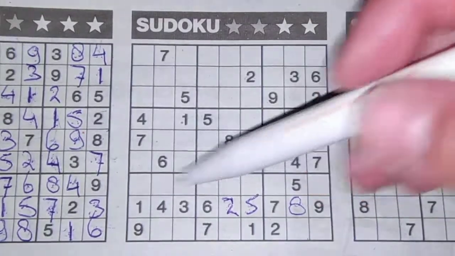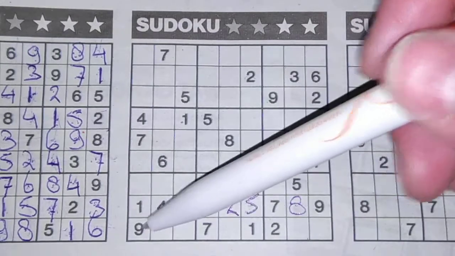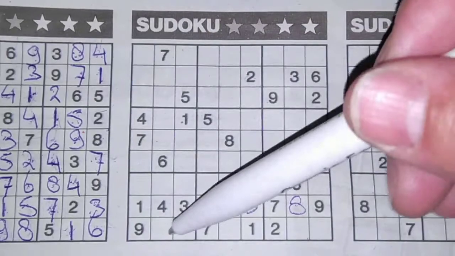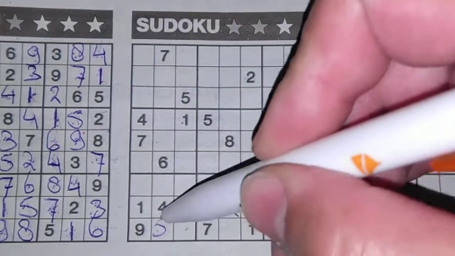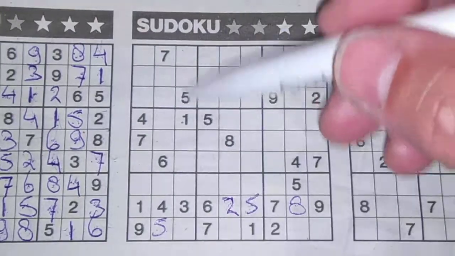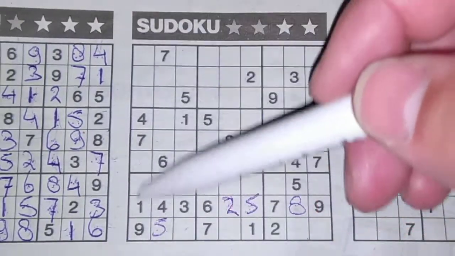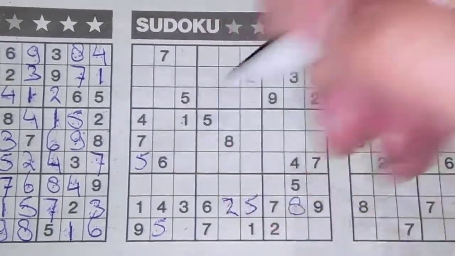5 in this row, 5 in the row below. So in the last row, the only 2 places for the 5 should be here or there. But I see here 5. No 5 there. 5 should be here. 5 in this column, 5 in the second column. So the first column, the only place for the 5 should be here.